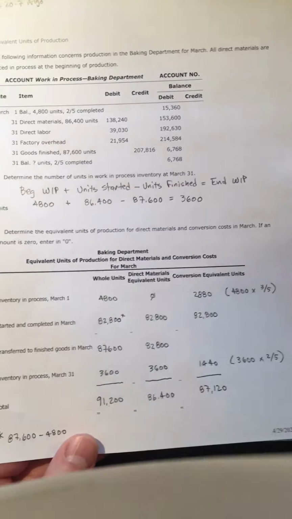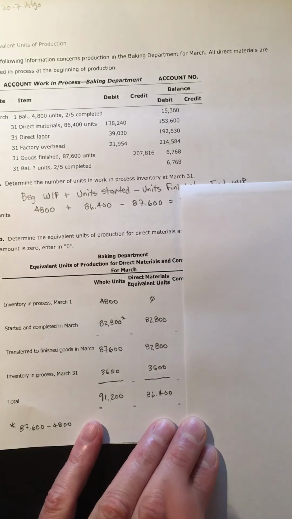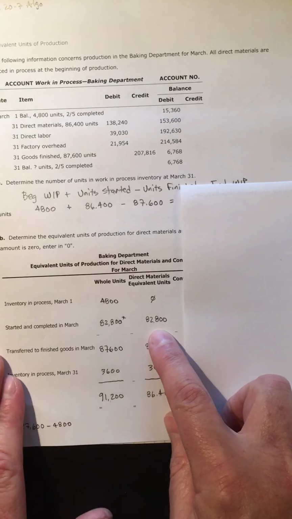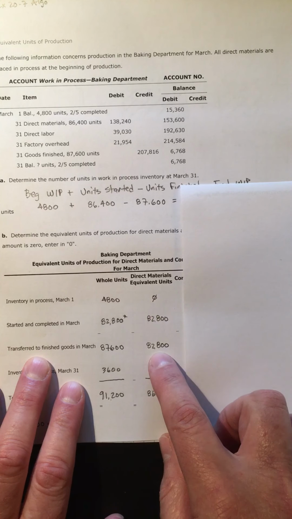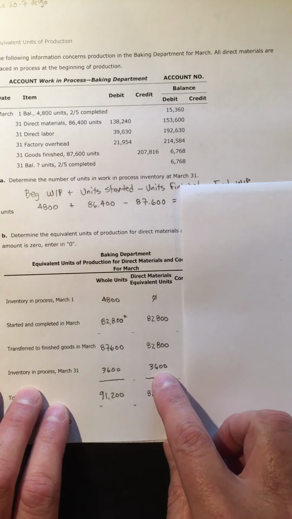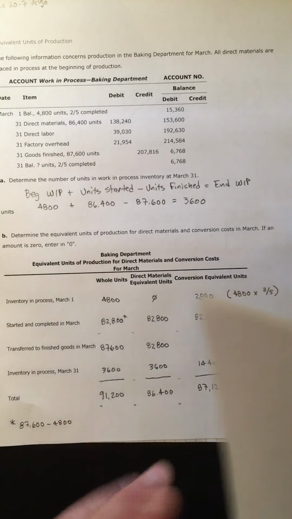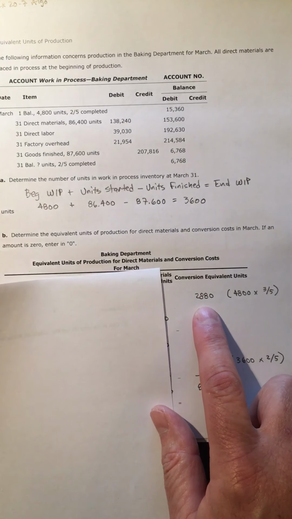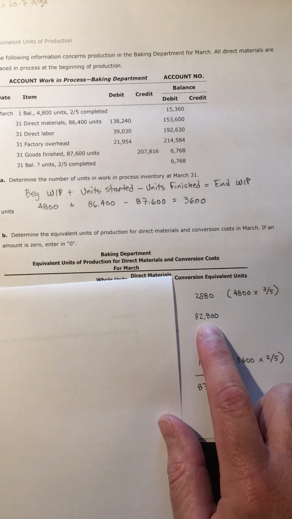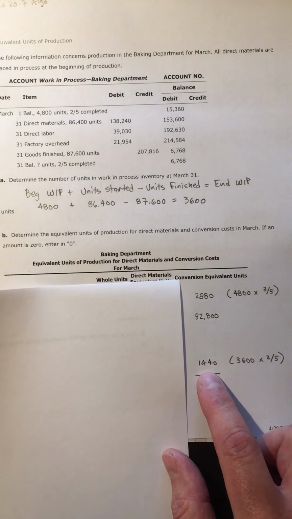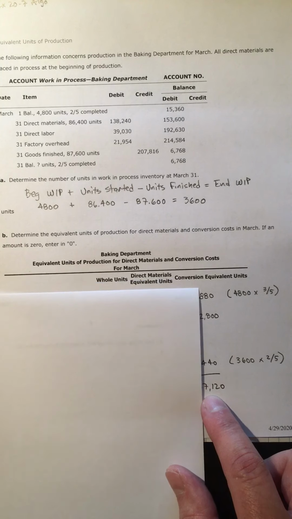I want to enter that in the problem here, and I think it's helpful to draw it out like that. For direct materials, I have 0 in the beginning, 82,800 for what I started and completed. That gives me the sum of these two, 82,800 for finished goods, and then I have 3,600 for ending work in process for 86,400. When I do conversion costs now, for beginning, I have 2,880. That's 4,800 times 3/5. I get 82,800 for what I started and completed. And then I've got 1,440. That's 3,600 times 2/5 for 87,120.